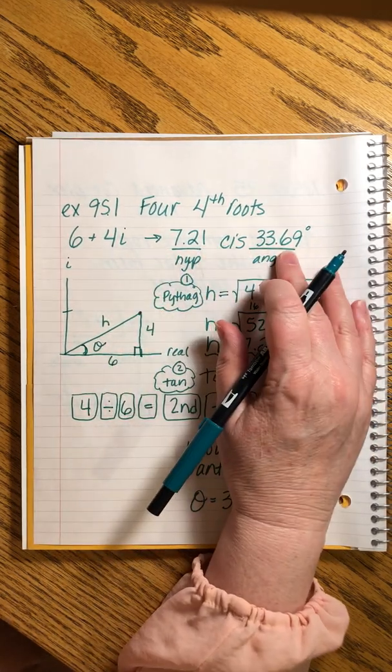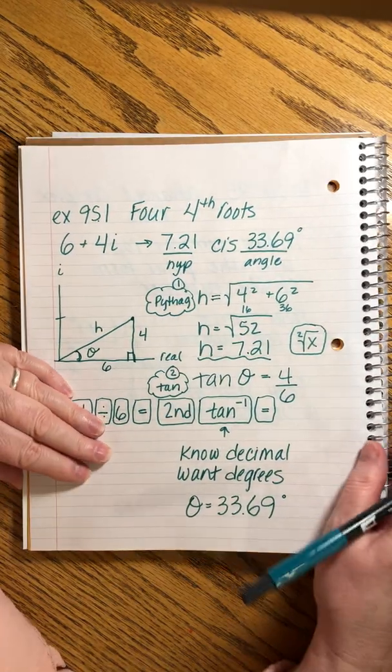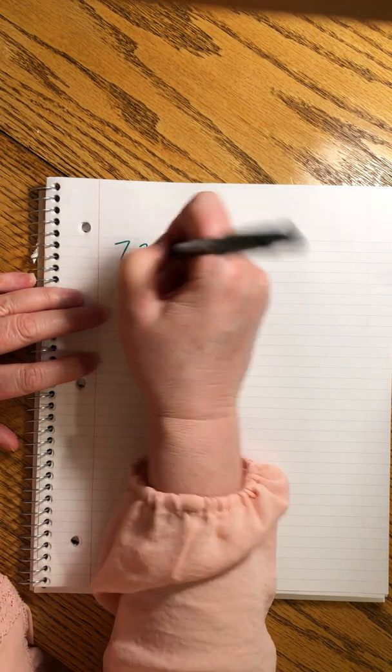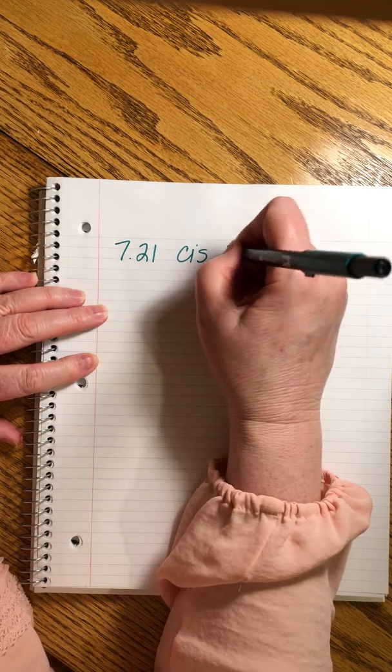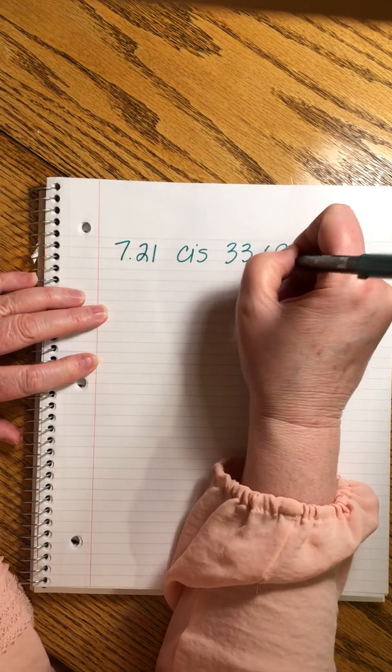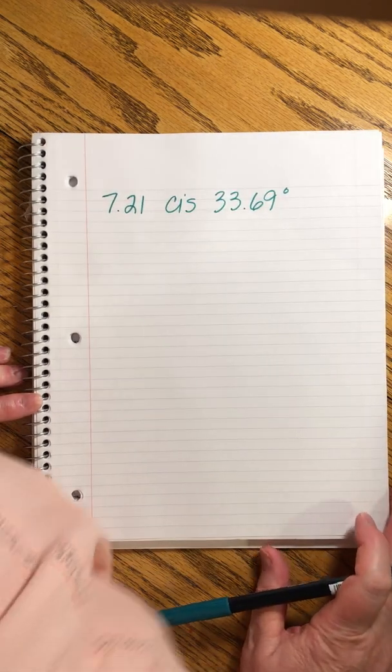Hallelujah. Now I'm going to take this to the next page, and we'll start actually finding the roots. So it is 7.21 cis 33.69 degrees. Okay, there it is, our cute little angle.